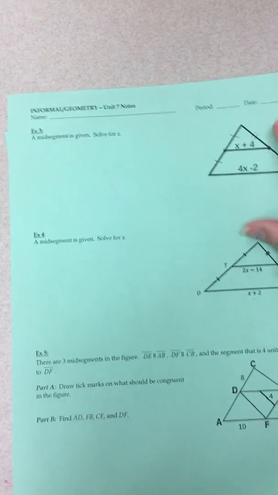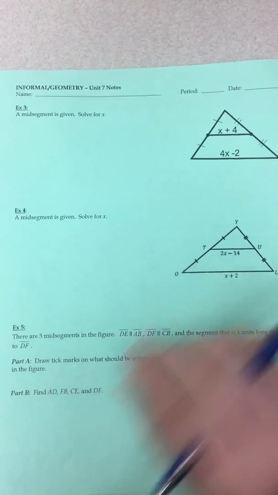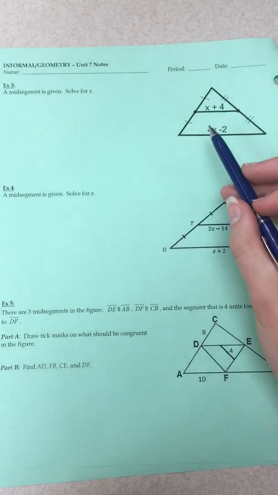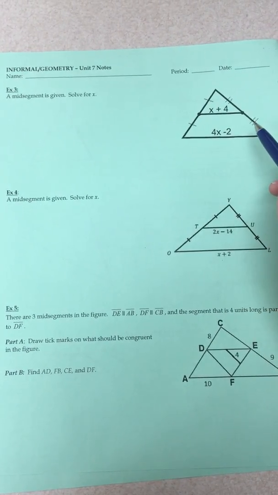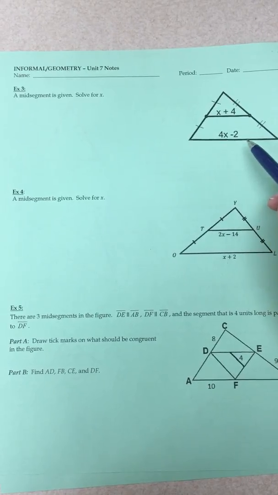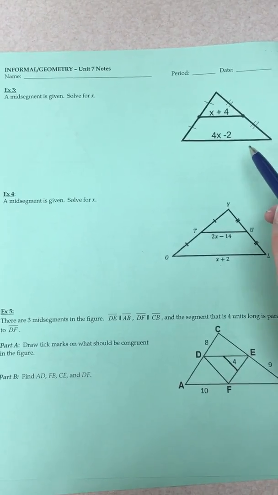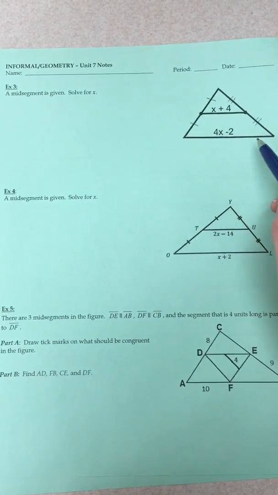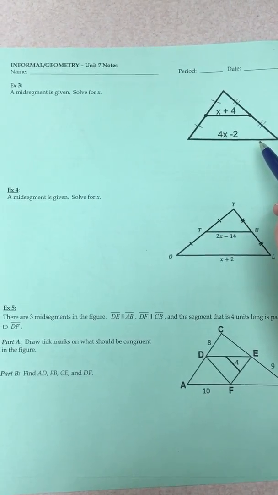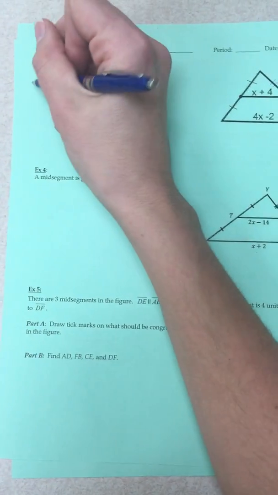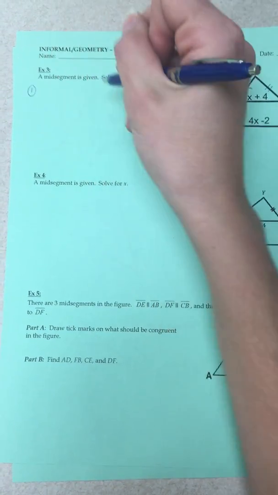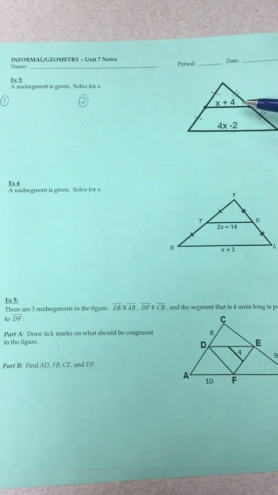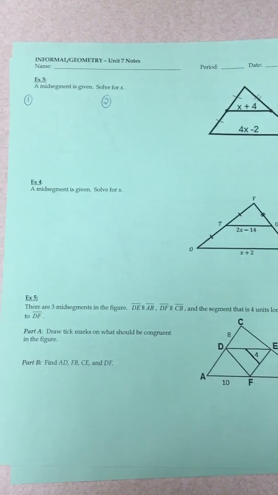Okay, so let's go ahead and flip to the back. We're going to do another example like this. So example 3, a midsegment is given, and you can actually see those tick marks here. Again, we're going to solve for x. This time, I don't give you any lengths. Both the midsegment and the third side have x's in it. So there's actually 2 ways you can solve this using what we know about midsegment and the third side.